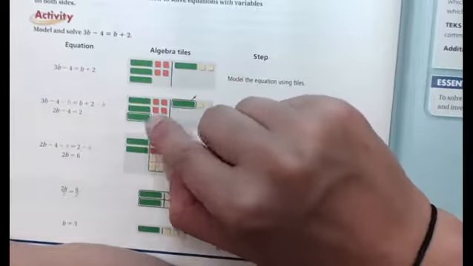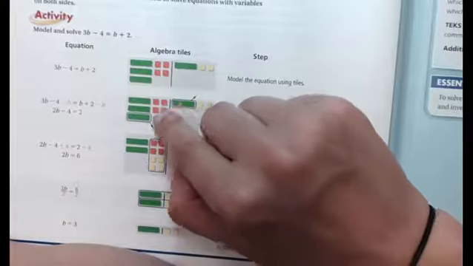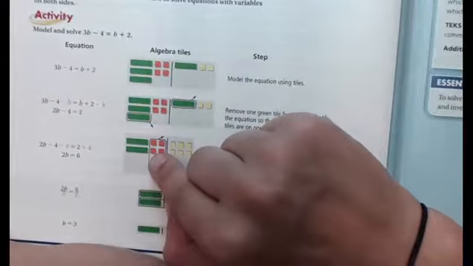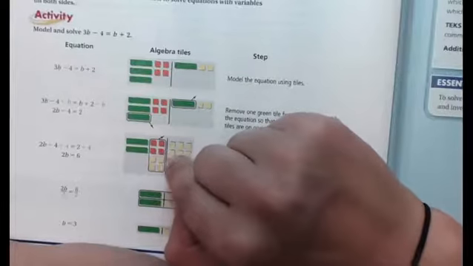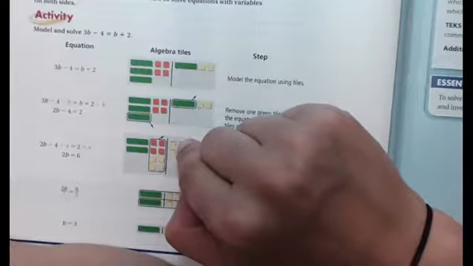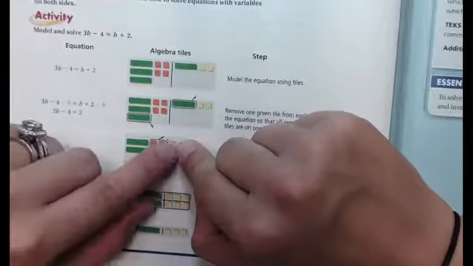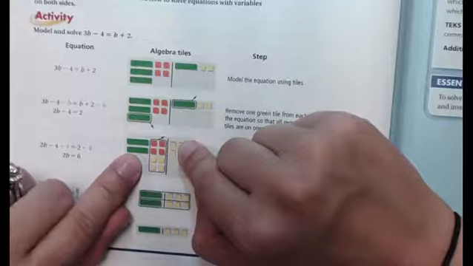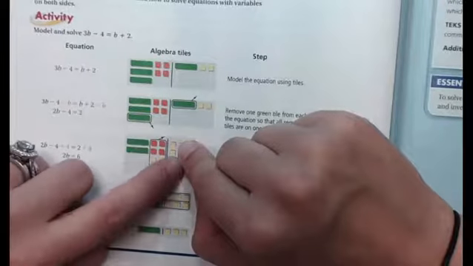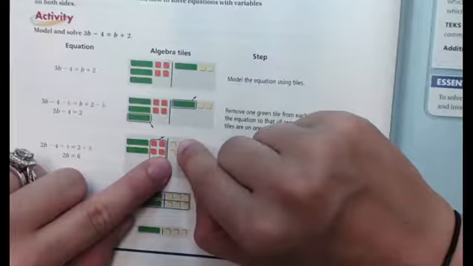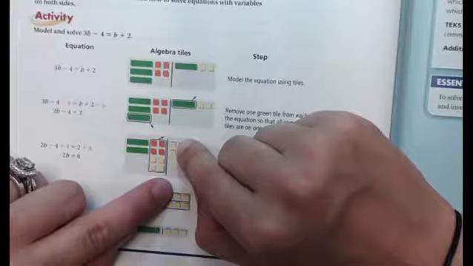So notice they take a b, or an x, away from each side, leaving me with 2b minus 4 is equal to 2 here. It should look like this. So now, since I moved all my x's on one side, or my b's, now let's move our number tiles on the other. So since I had that negative 4 to start out with, to get rid of the negative 4, I'm going to add 4 to one side.